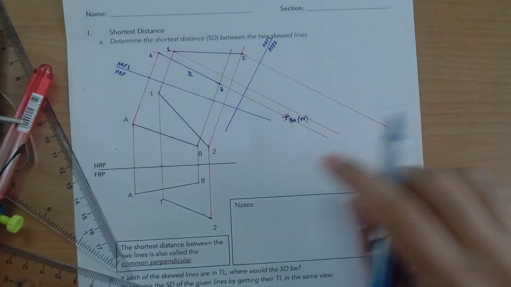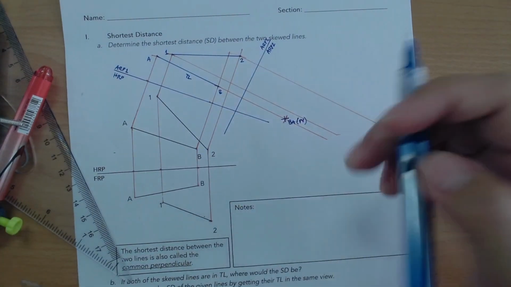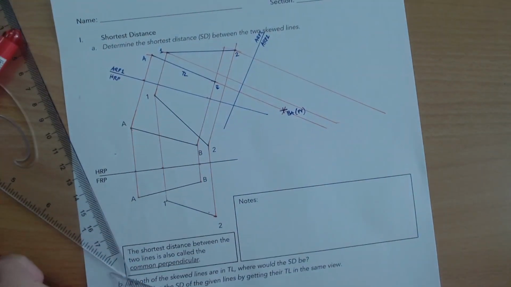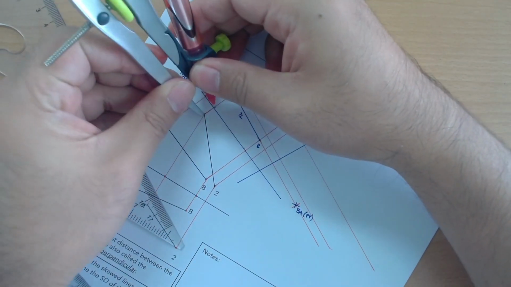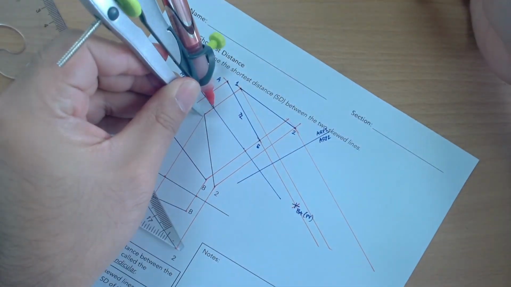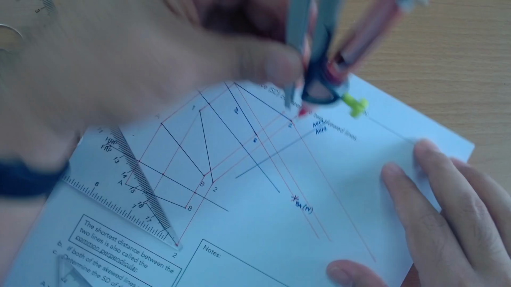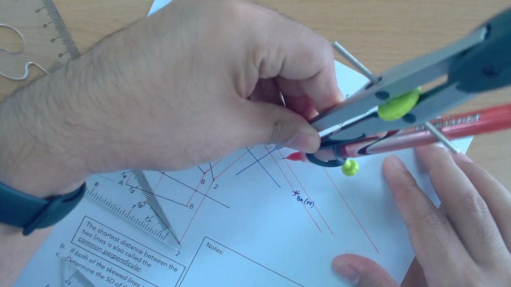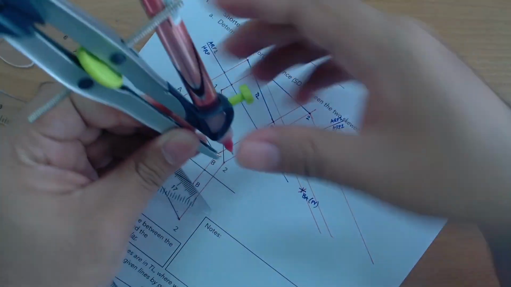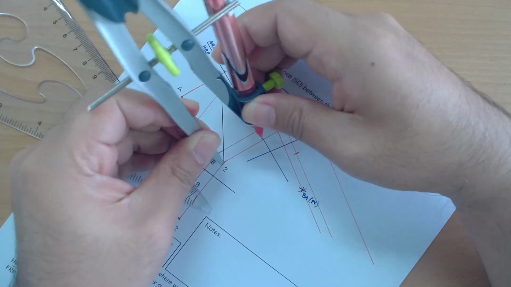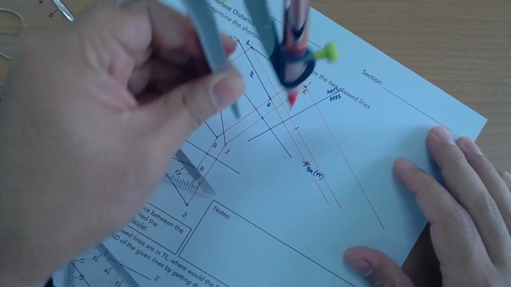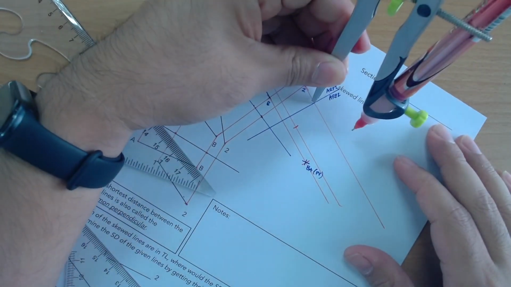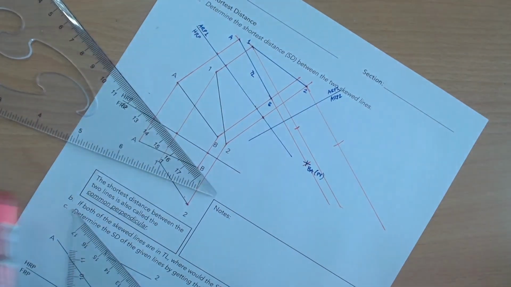Okay? Now, lastly, let's measure the distance of 1 and 2. 1 is this distance away. 1 and 2 is this distance away. This one. This is 0.2. Okay?